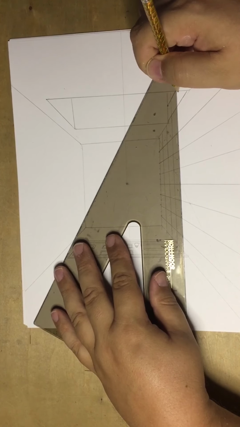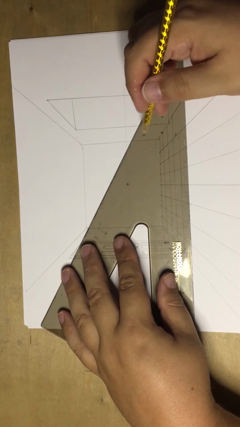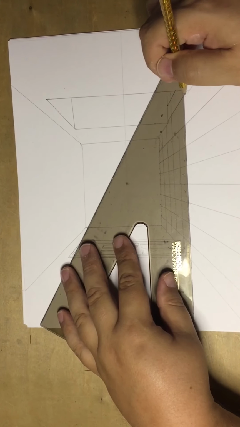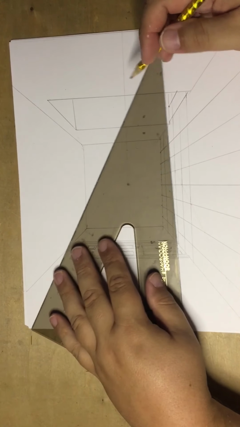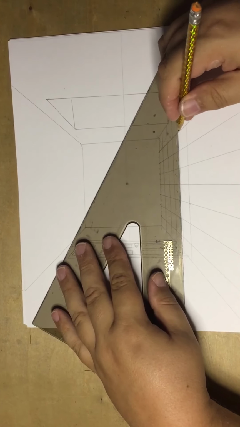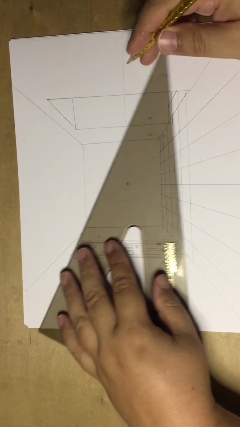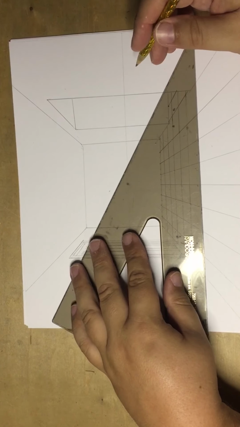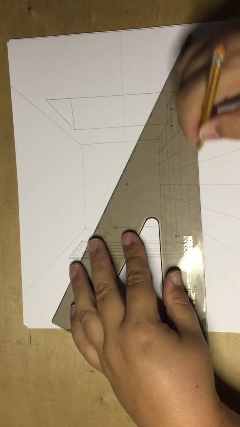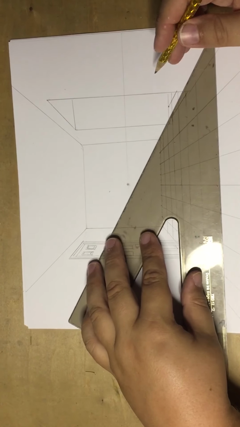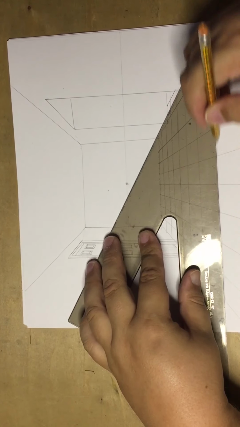All right, but you see how I'm doing that? Every intersection point, you draw a horizontal line. Go through there, through there. And eventually what you'll start seeing is that you'll get these horizontal lines gradually getting closer together the further away they get.